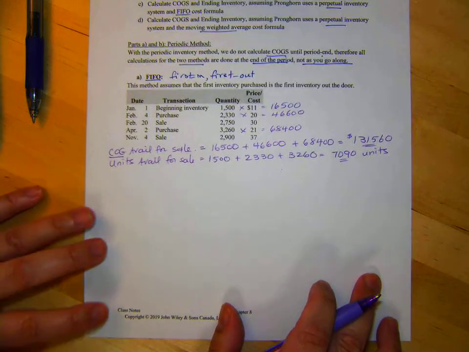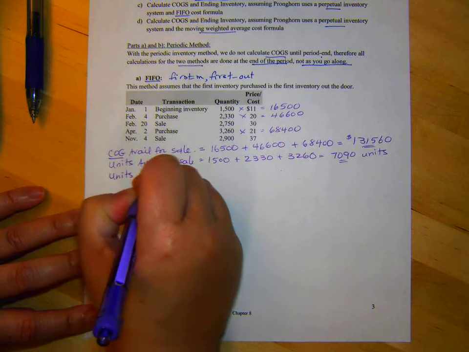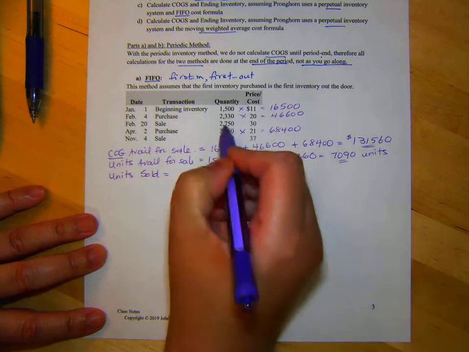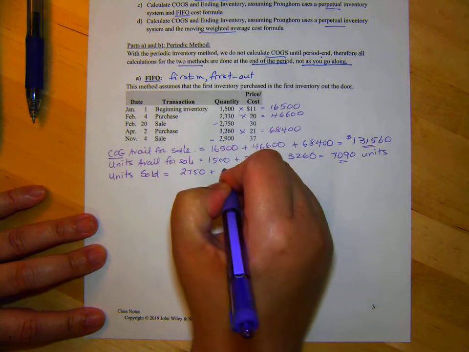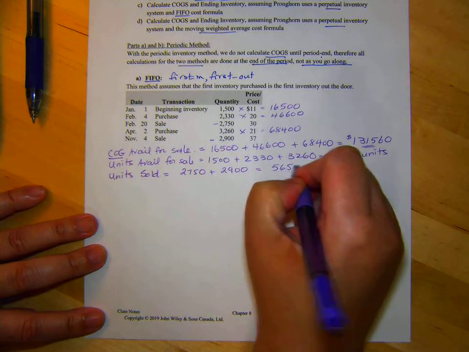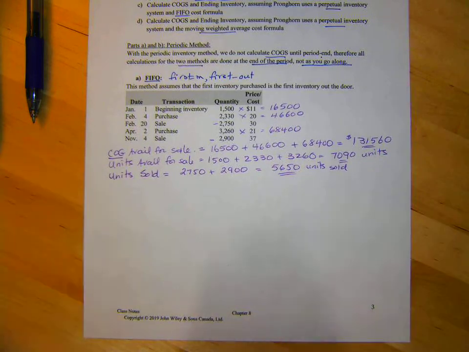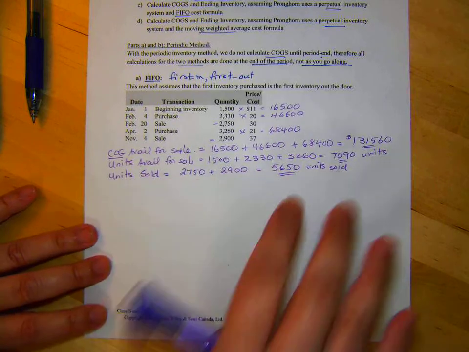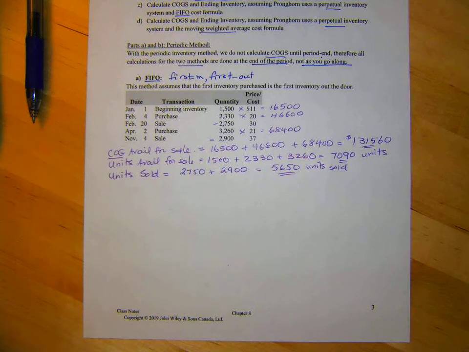Okay, now I want to know how many units did we sell. Units sold. Well, we sold 2,750 and 2,900, which is 5,650 units sold. So we have all this work done so that we can kind of see where we are and to reintroduce you to some of the terms that you might not have used for a while.